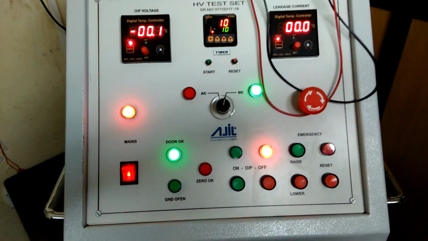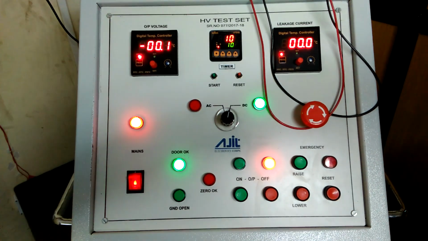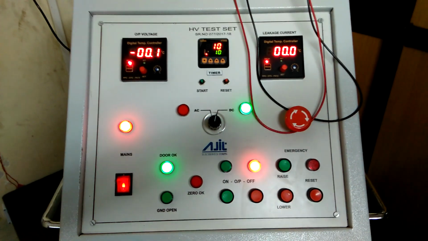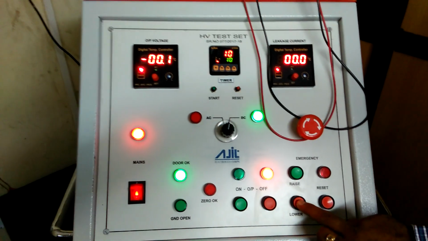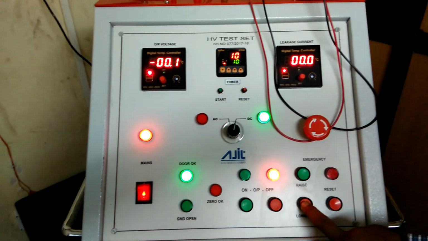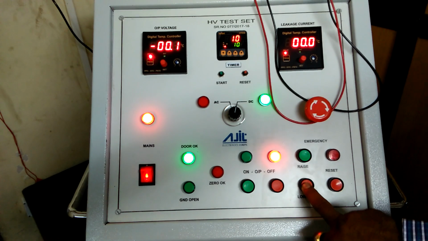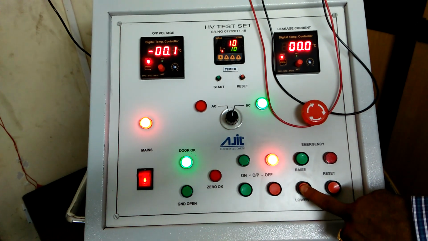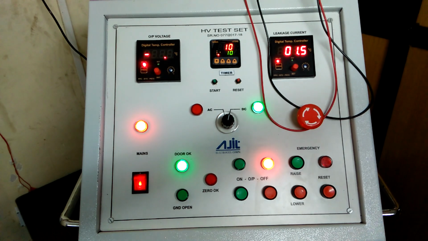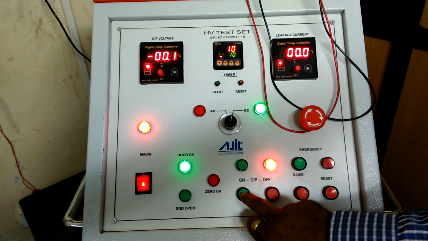Okay, now the instrument is configured for DC, but you can see over here we are not at 0 position, so we have to press the lower button and bring the output controller to 0. Once we come to 0, then only we can put on the high voltage. We can check like this.